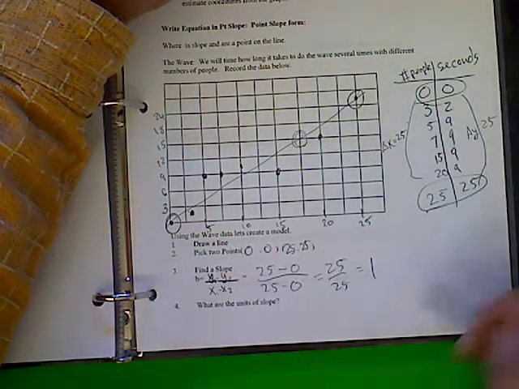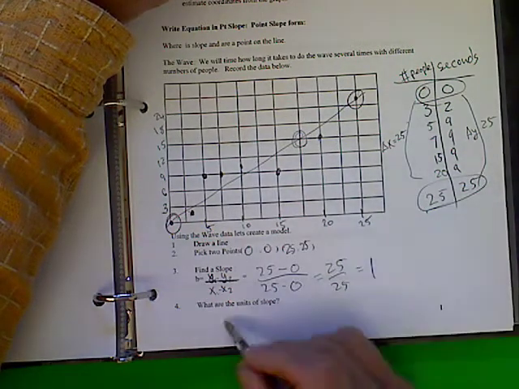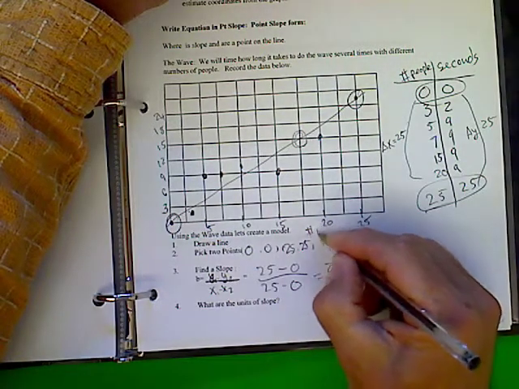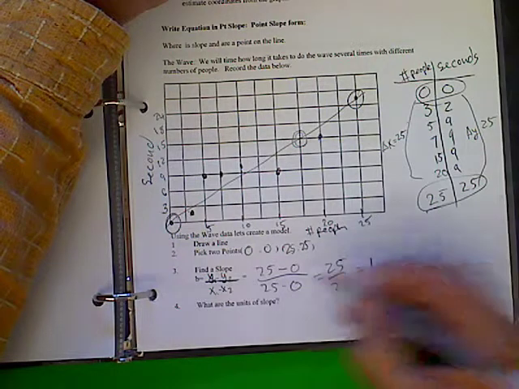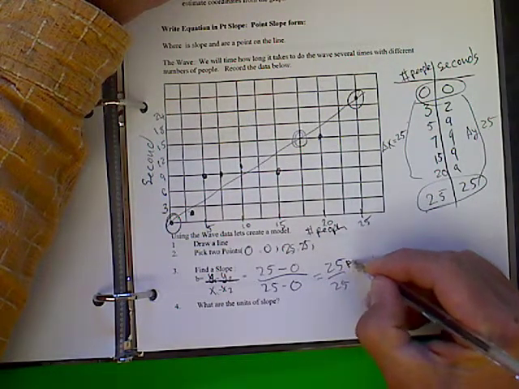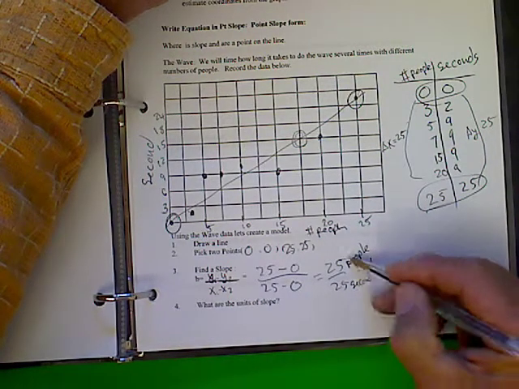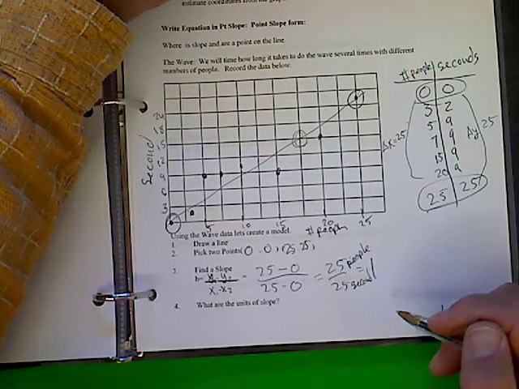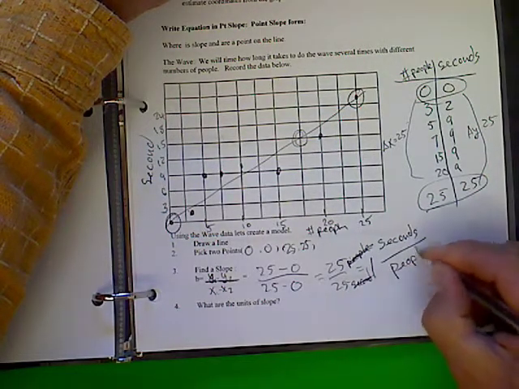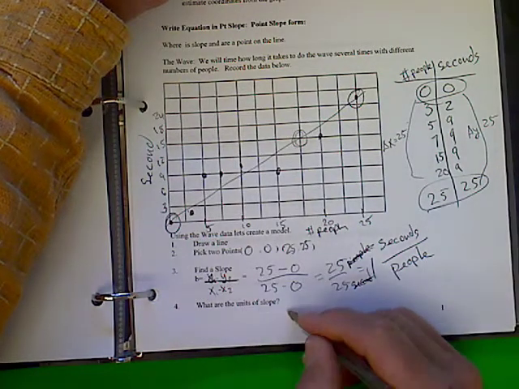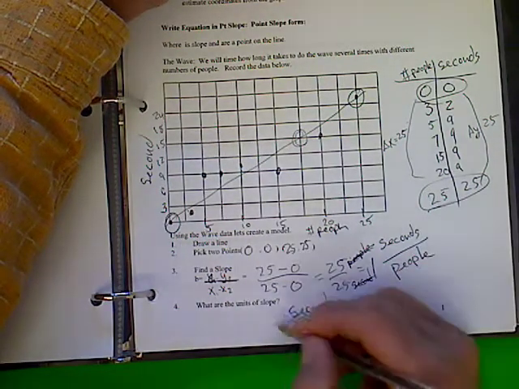Now if we're doing the same problem, this is an exceptionally slow class because it takes them about 1 second for each person to do the wave. Now remember too, the units of slope: this was number of people, and this is time in seconds. If we think about our slope, this is 25 over 25, which would be 25 people in 25 seconds. Now I don't really want to know how long it takes to do 25 people. I want to know how long it takes to do one person. Oops, I got that mixed up. Seconds per person. And so my units of slope would be seconds per person. So I'm going to do that division and get, it takes 1 second to do one person.